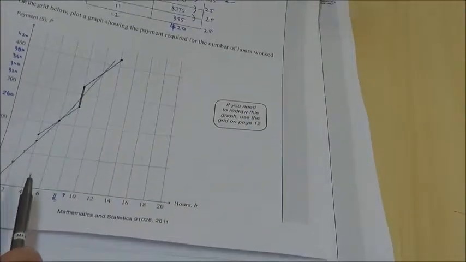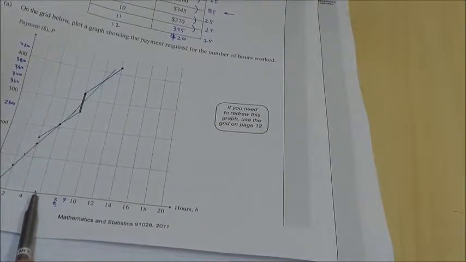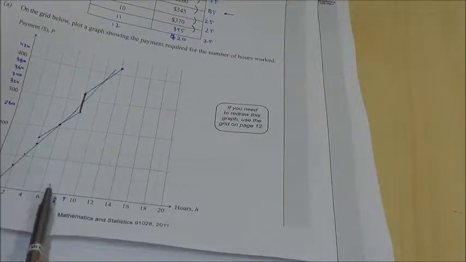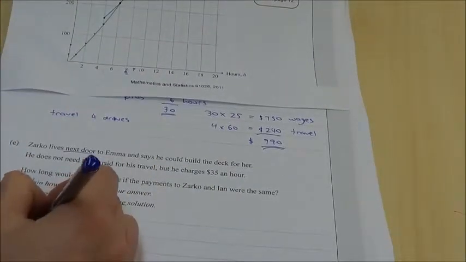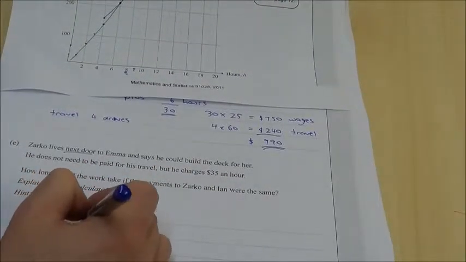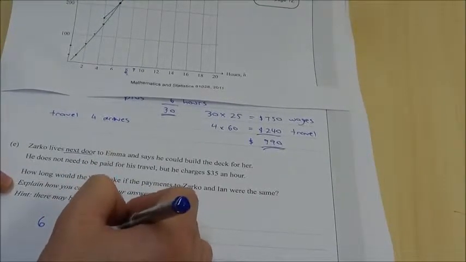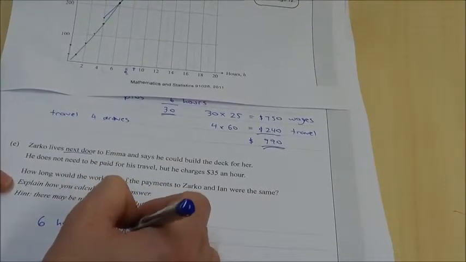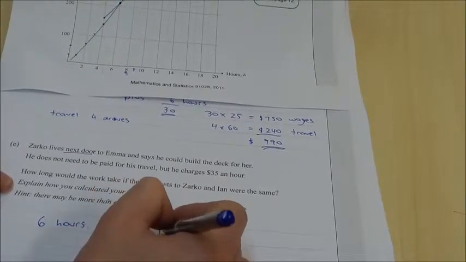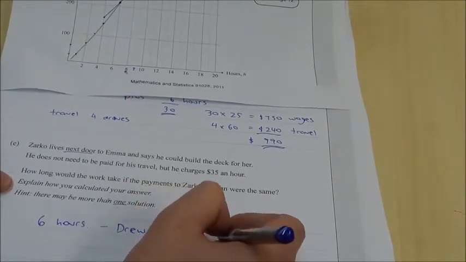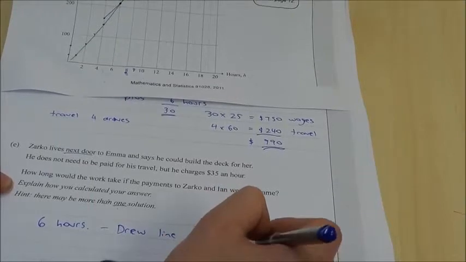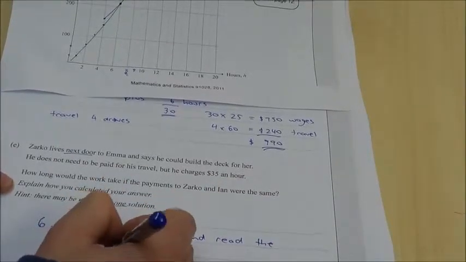Well, when I read off this graph here, I can see 6 hours and I can see 10 hours. Explain how you calculated your answer. I drew the line and read the intersecting points.